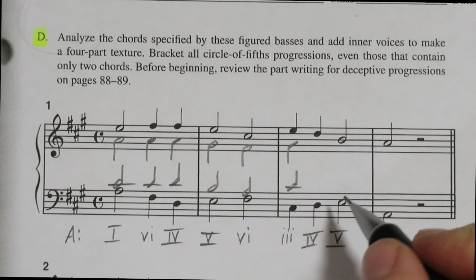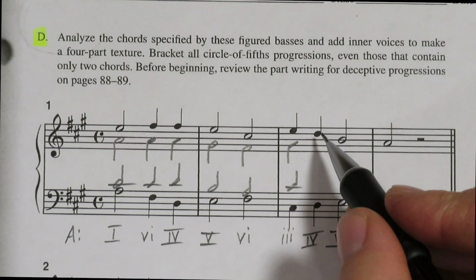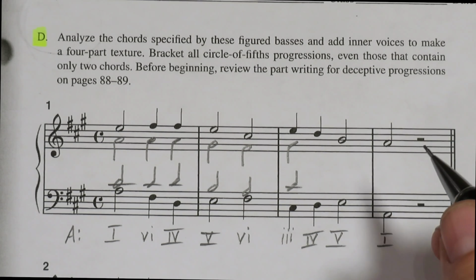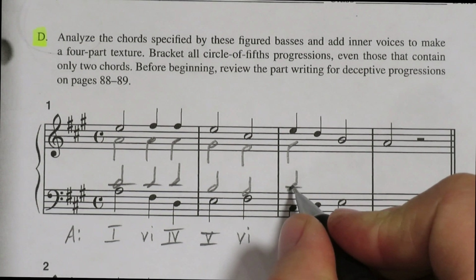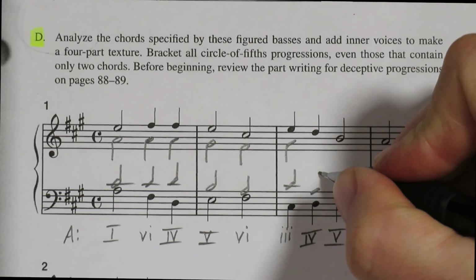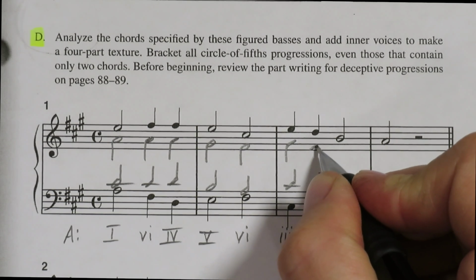Alright, so our 4 chord, D major. The D is already doubled, so we need an F sharp and an A. The closest chord tone here would be A, and then the F sharp here.